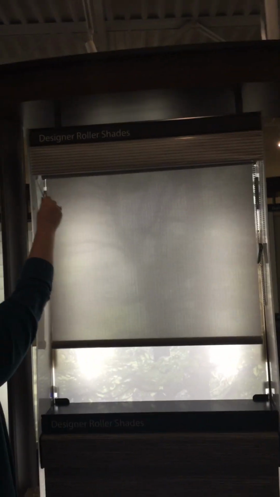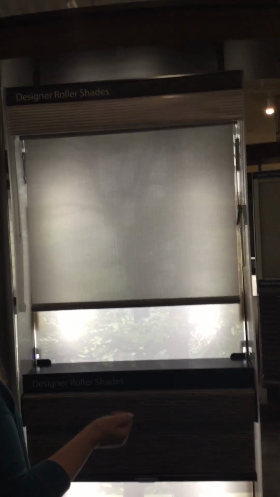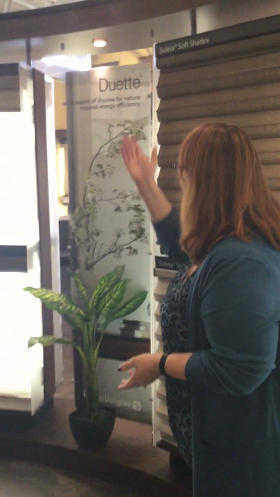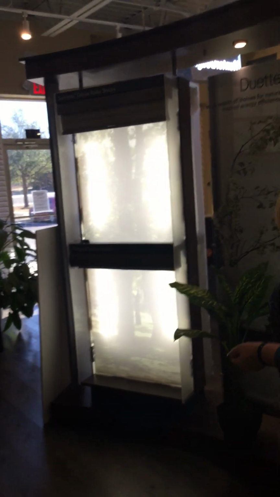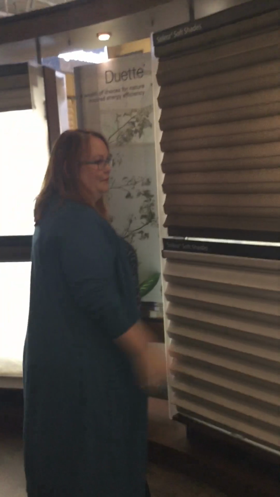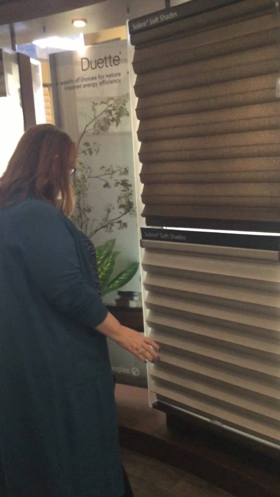It has its time and place, and if you have the same shade and you use it all the time, you get very comfortable with it. But if you put it in a guest room, you're going to have to teach everyone that operates that shade how to use it. So I don't love Ultra Glide for that reason. It's not intuitive to use. Cordless is the cord loop. I mean, anybody can do that. So those are pretty easy.